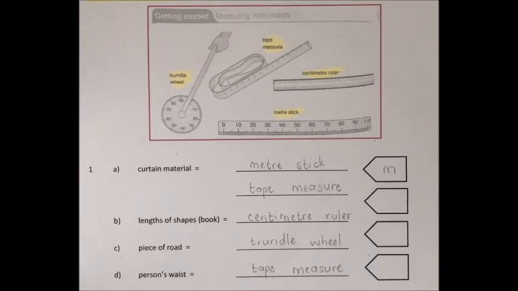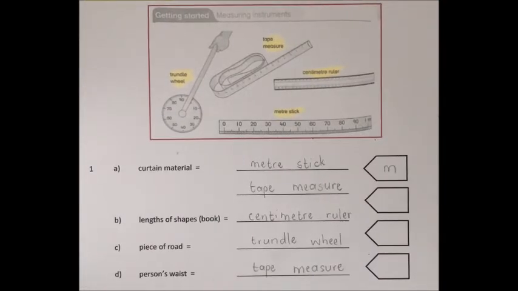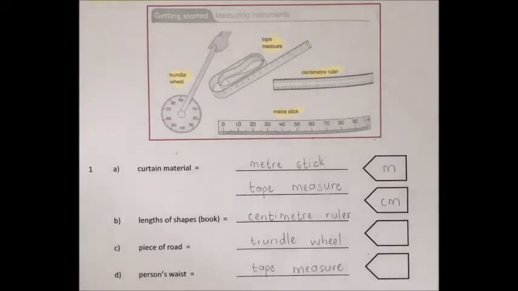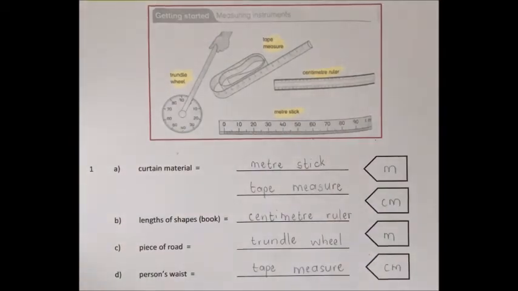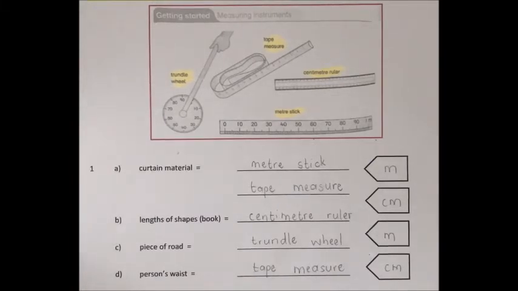The length of the shapes in your books, I think you will all agree, that is centimeter. A piece of road, because we are using a trundle wheel and it indicates every meter, we will say meter. And then lastly, a person's waist is usually measured in centimeter. So grade 6s, please complete those units in the little arrows next to the measuring instruments.